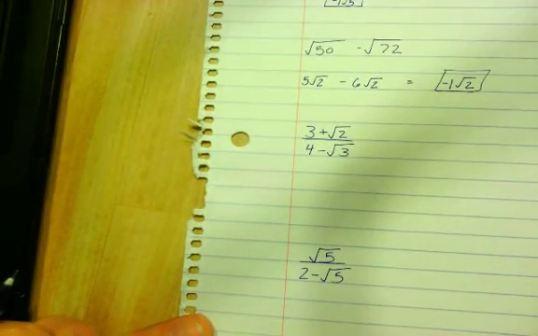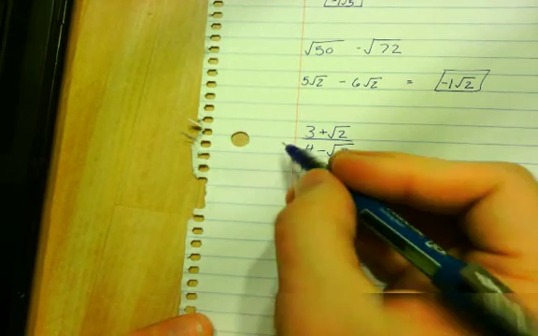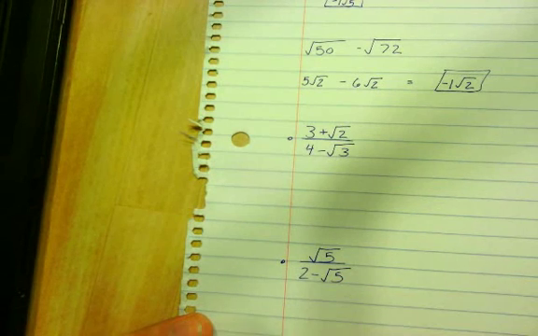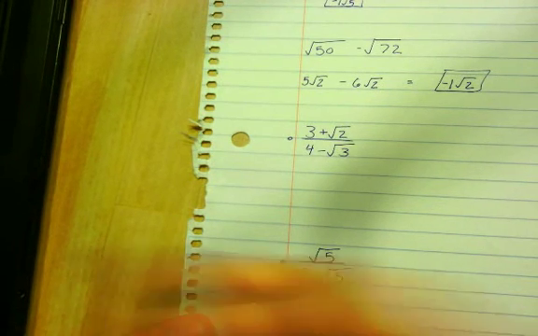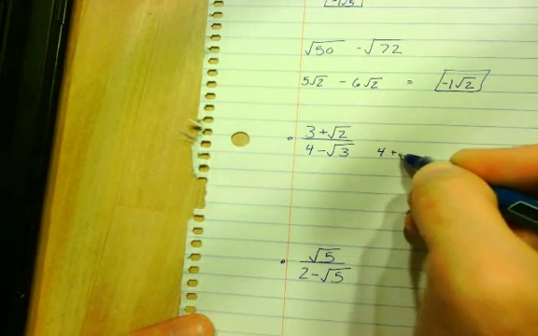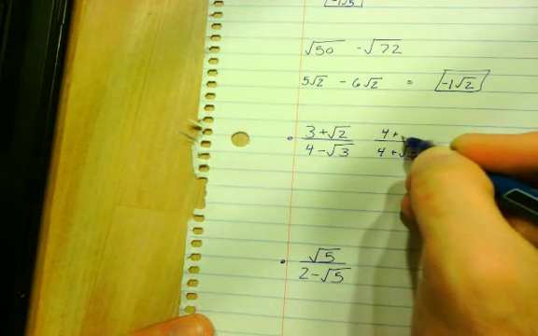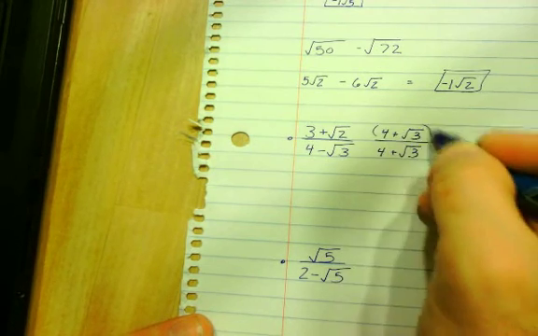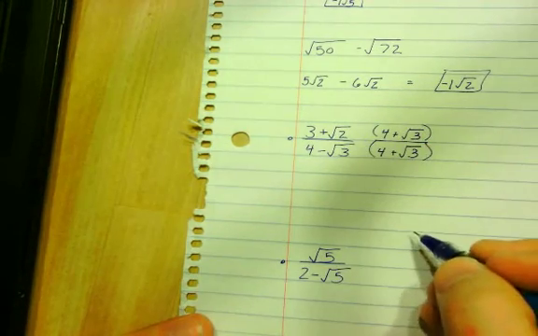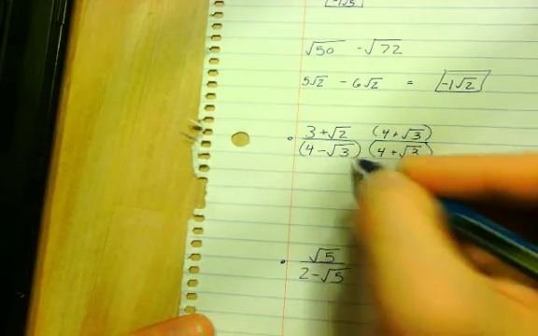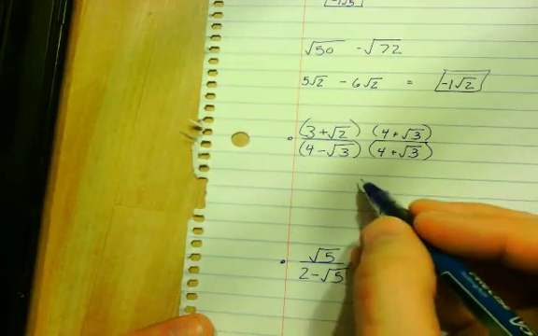Now, we cannot have a radical in our denominator, and both of these next two problems have radicals in their denominator. Hopefully we remember that we're going to multiply by whatever is in our denominator, except we're going to use the opposite sign. So instead of minus, we're going to use plus. And we are going to FOIL here.